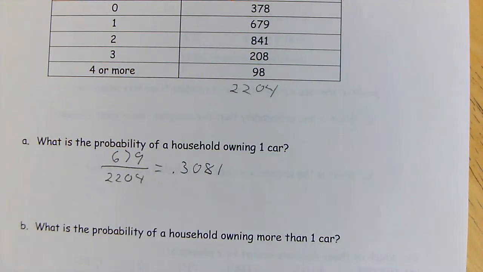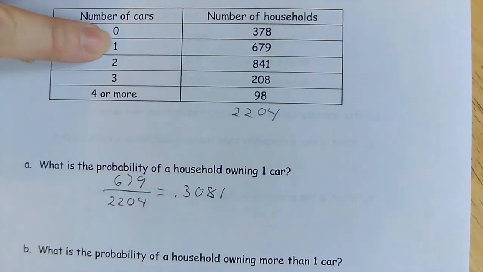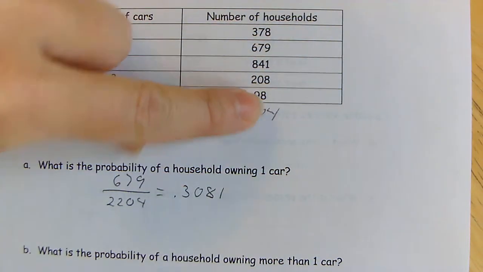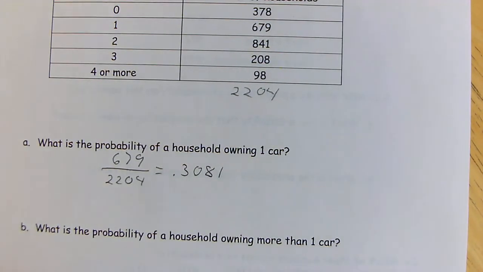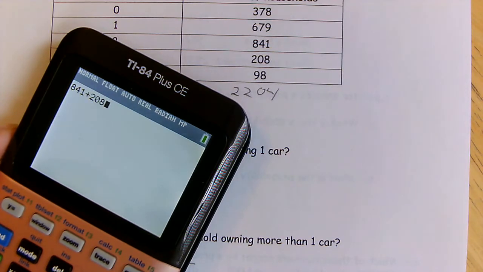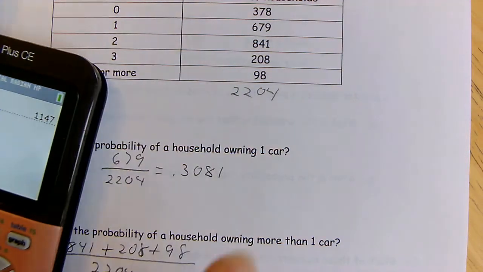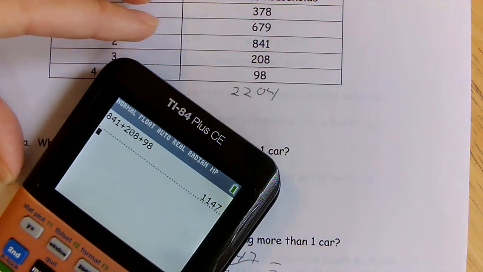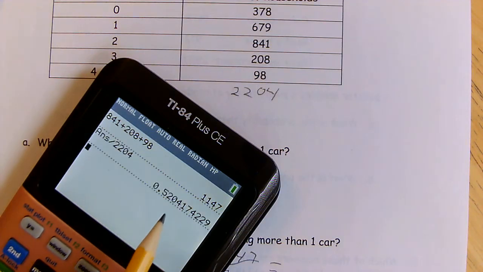Next, what's the probability of a household owning more than one car? Okay, you have to understand what the outcomes are. More than one car. So that does not include no cars, and it does not include one car. It has to be more than one car. So it'll be these three numbers added up. So 841 plus 208 plus 98 out of the total sample space. 1147 divided by the sample space. If I round to 4 decimal places, it's going to stay at 4, so 0.5204.